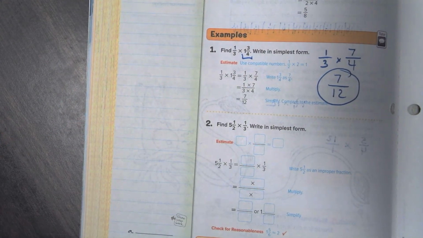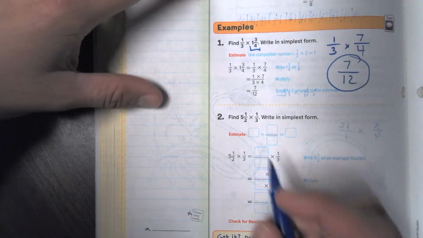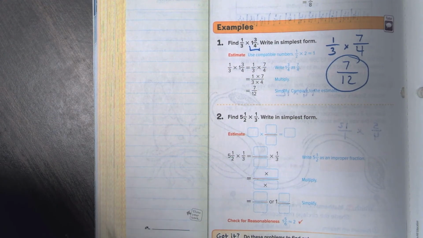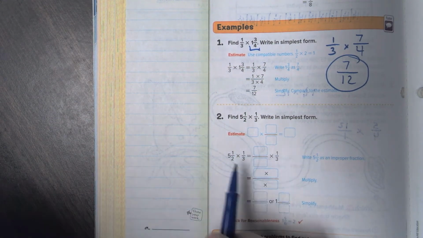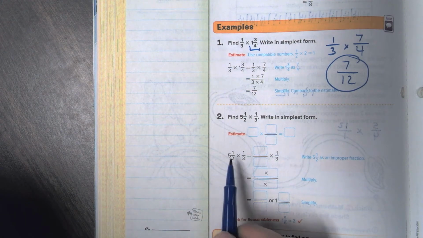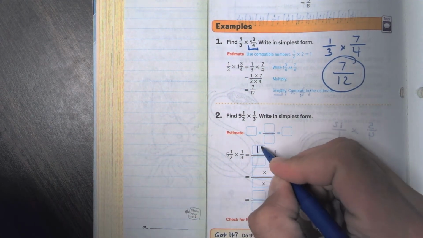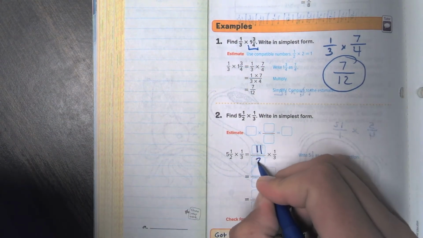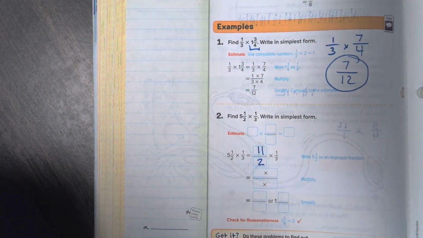All right, so once again, every time you get a mixed number and you're multiplying fractions, you have to turn it into an improper fraction. That is your first step every time, no matter what. So we have 5 1/2 times 1/3. So like I said, we have to change the 5 1/2 into an improper fraction. To do that, I take the whole number, which is 5, times the denominator. So 5 times 2 is 10, plus 1 is 11. So my new numerator is 11. And I keep the same denominator, which is 2. So we have 11 over 2 times 1 over 3.